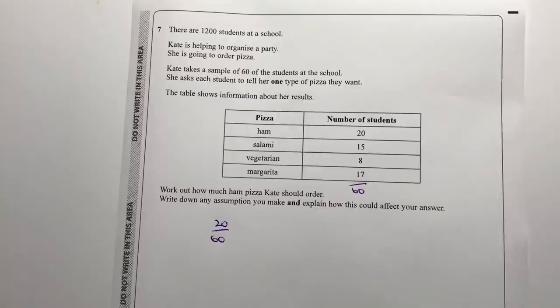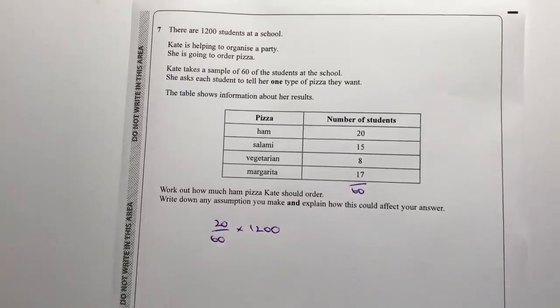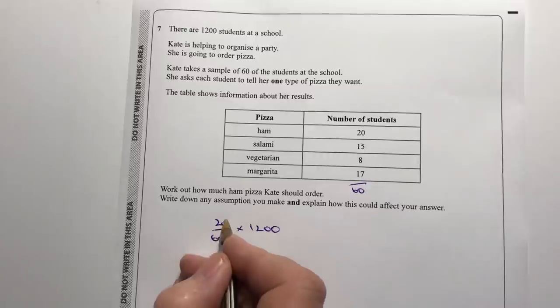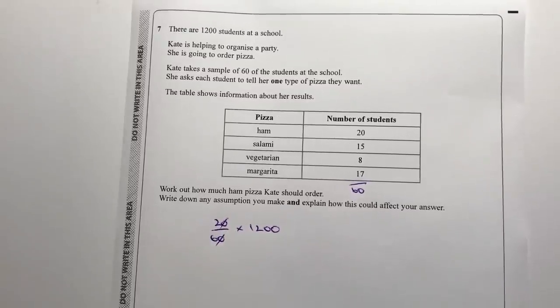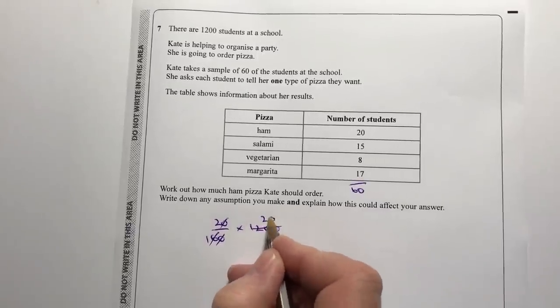And that's the fraction of the 1,200 students in the school. So basically this question boils down to that. Now you might work it out slightly differently from me. All I would do is reduce the fraction, so I'll make that 2 out of 6, and then I can see here this 6 will divide into this 1,200, so I can make that 1 at the bottom and divide that, and that becomes 200.